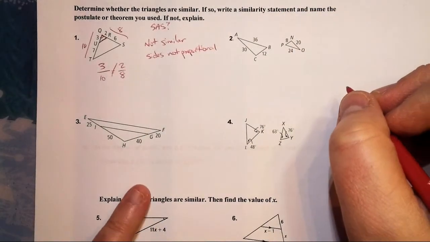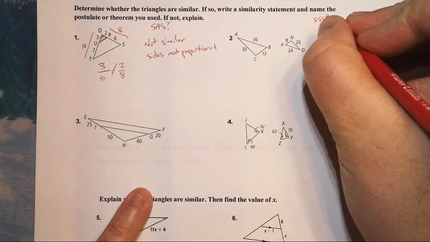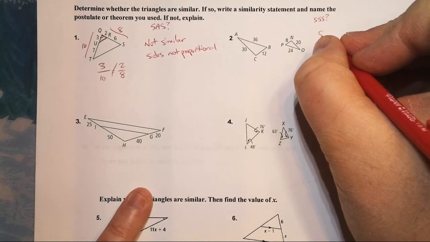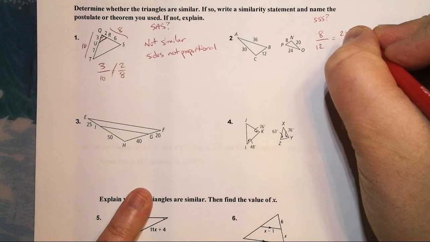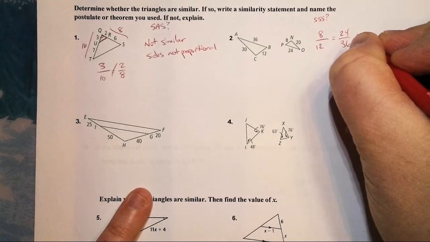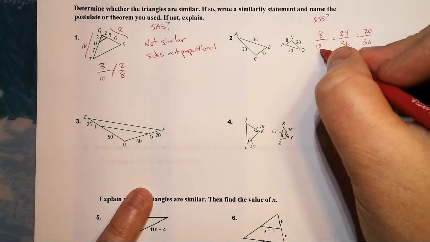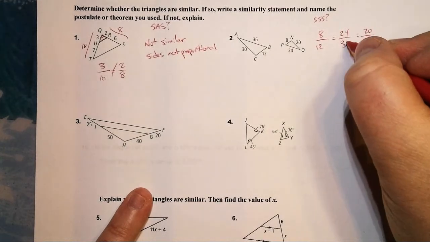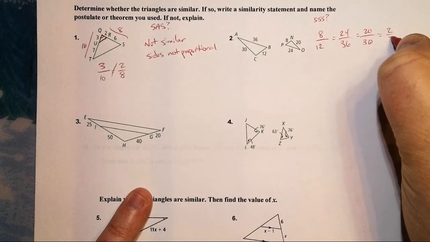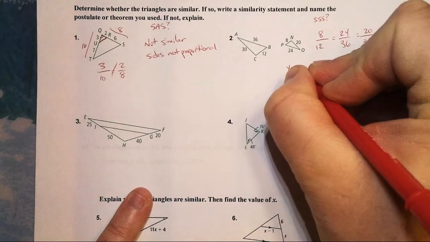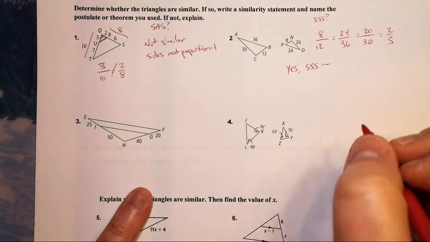All right, second one. So we don't have any angles, we just have sides. We're going to check for side, side, side. So we got 8 on the small side, 12 over here. The biggest one is 24 over 36 is the biggest. And then there's 20 over 30. So take out a 4, we get 2/3. Take out a 12, we get 2/3. Take out a 10, we get 2/3. So these are all equal to 2/3. So yes, they are similar. And side, side, side similarity.